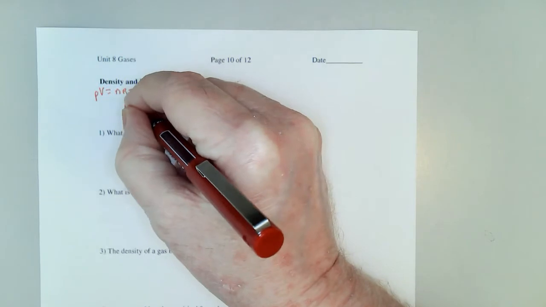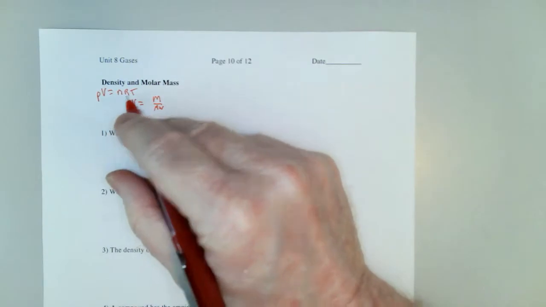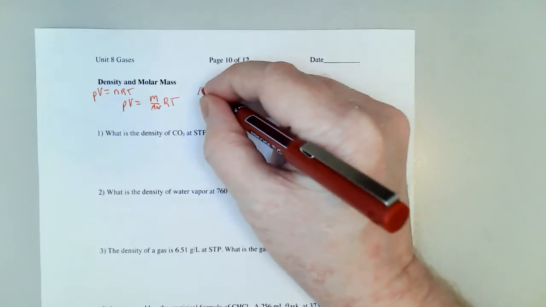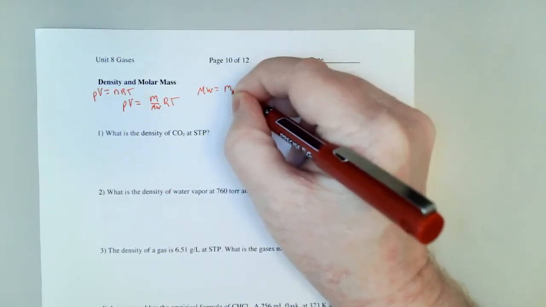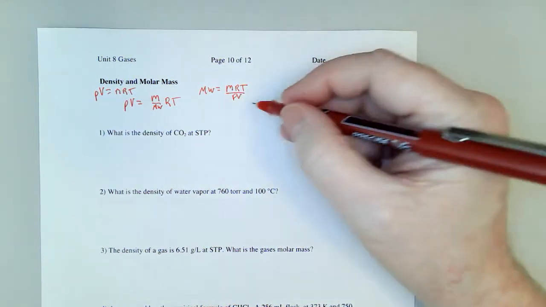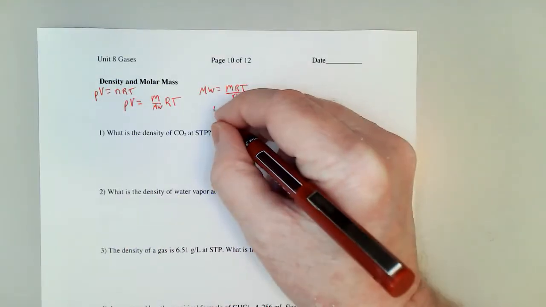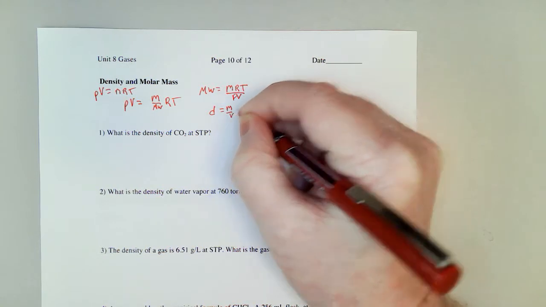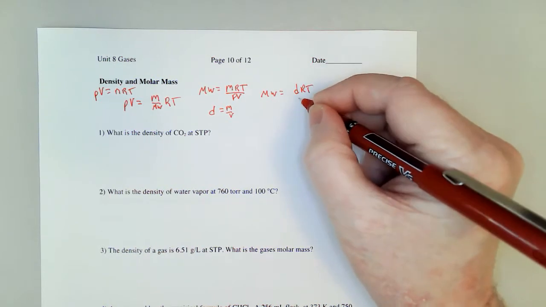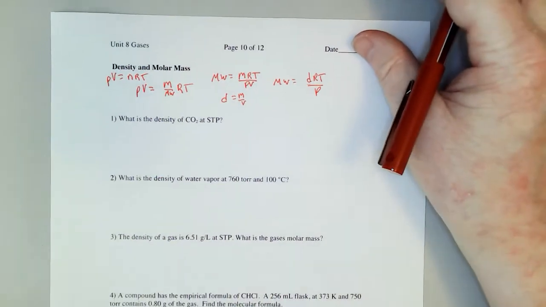We can recognize that PV equals mass over molecular weight, which is what n is, times RT, or that molecular weight must equal mRT over PV, which is a very, very useful form of the ideal gas law. Now, some of you might remember that density equals mass over volume. So molecular weight can equal density times RT over P. And we'll use both these equations a lot in what we do.